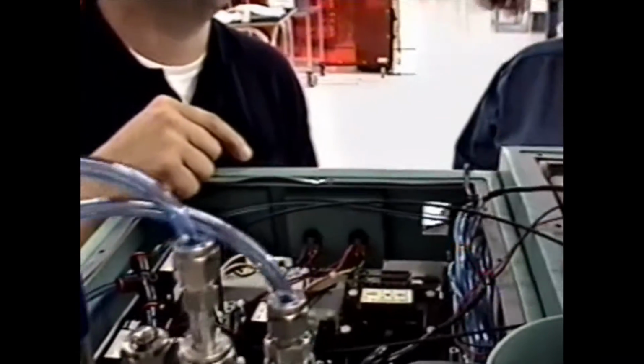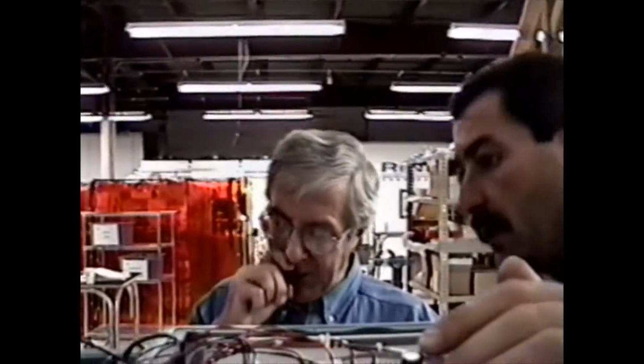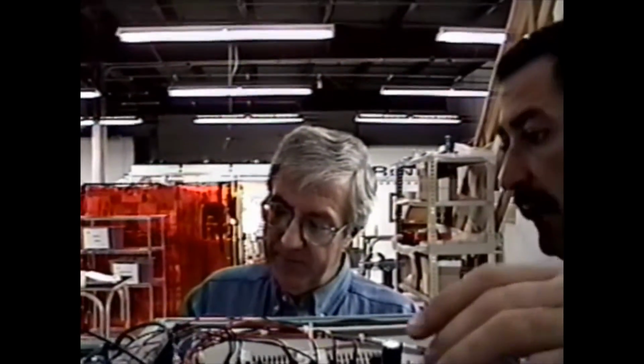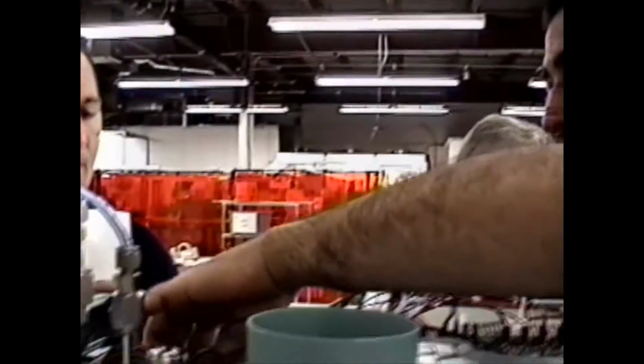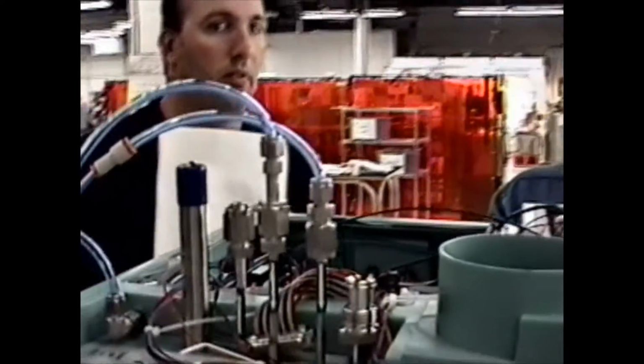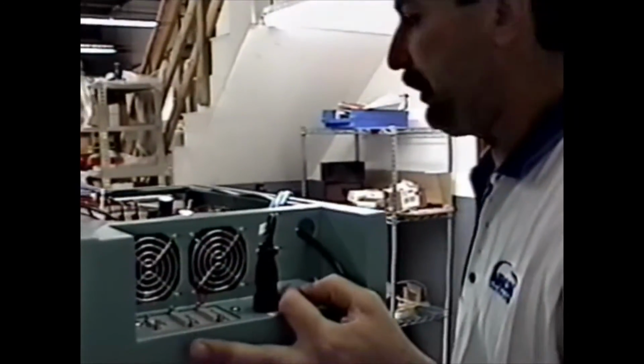Which jumper goes onto the bezel? The bezel or the interface board? Well, it's not on the bezel, it's the plastic one. You remove this one and you put it on the plastic. What's J1 on the power supply board? Now, what does J1 do? J1 on the power supply board, if you don't have the 24 volts AC on the EMO in, EMO out, it will bypass it.